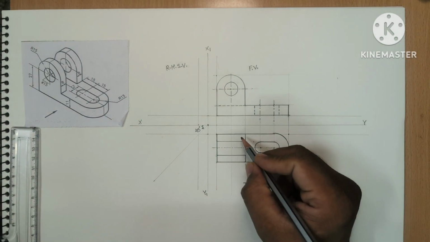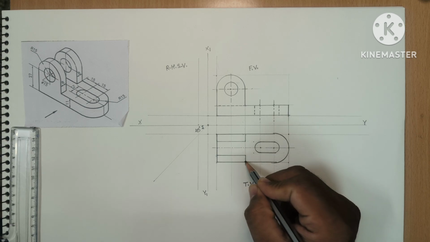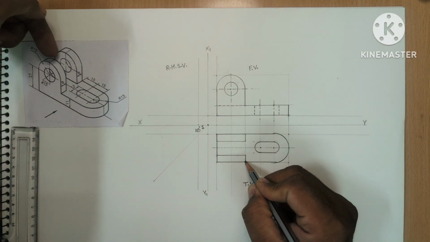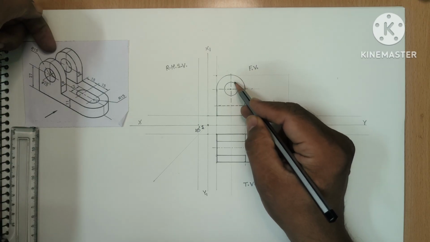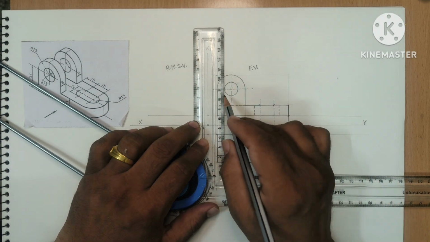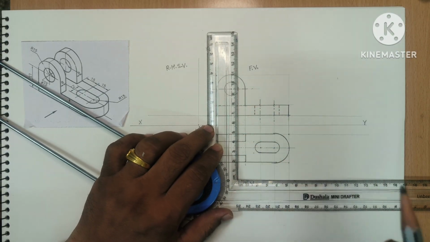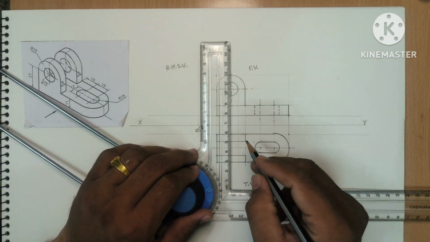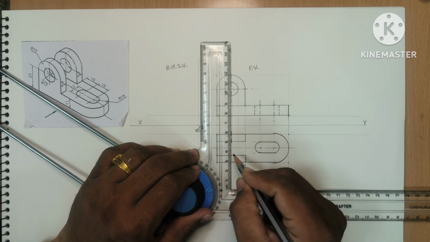Then this distance is how much? This distance is 8. This distance is 8, which is visible from the top view. Now we will take the circle's projections in the top view, this one and this one, and center line. This center line should be only for the rib.